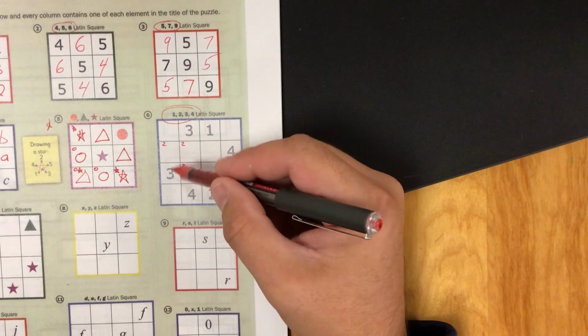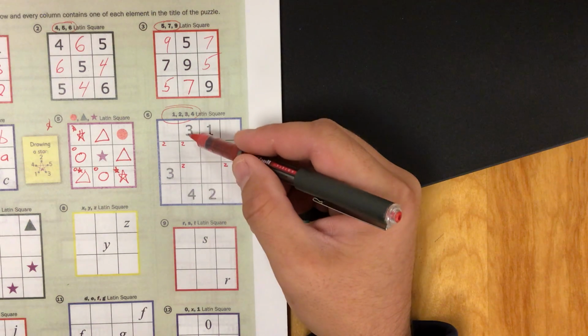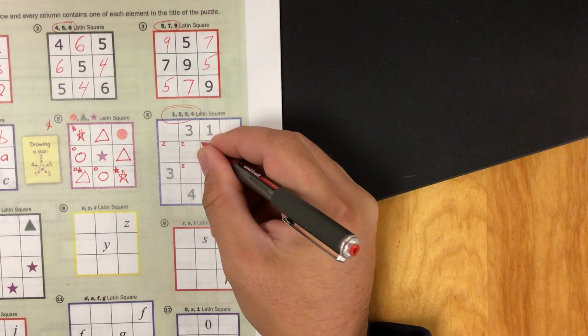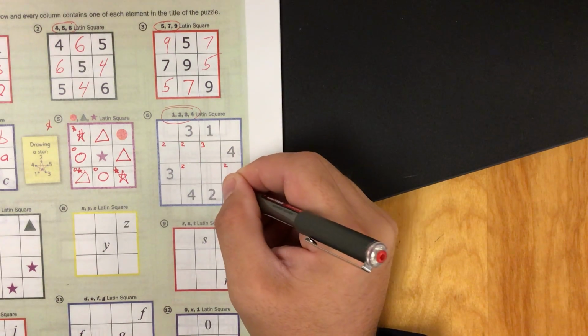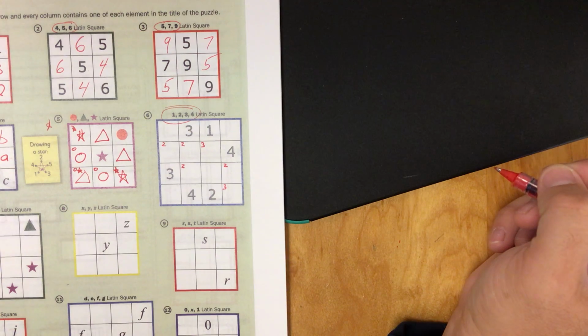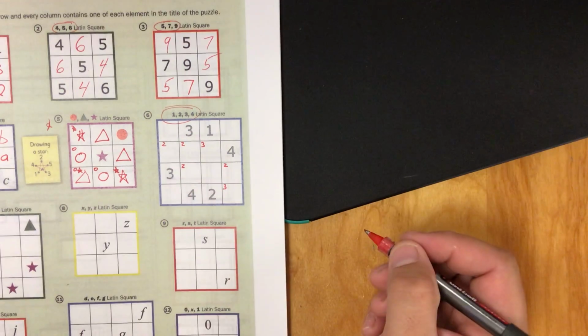Okay, 3. 3 cannot go here. 3 cannot go here. So that means this one could be a 3, or this one could be a 3. Again, just making some notes here. Actually, I need a 3 on each row, so that has to be where the 3s go.